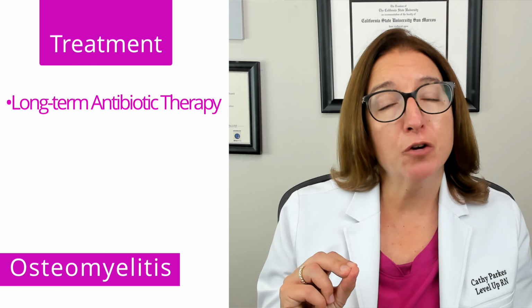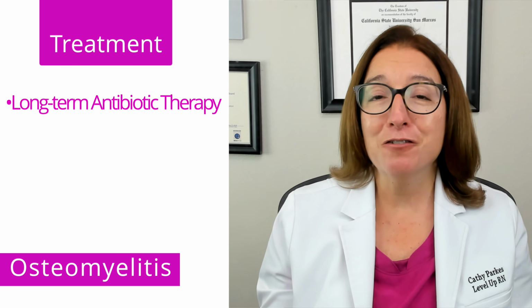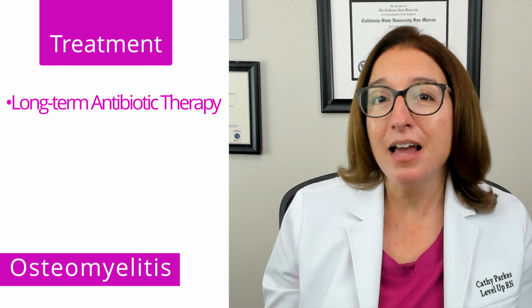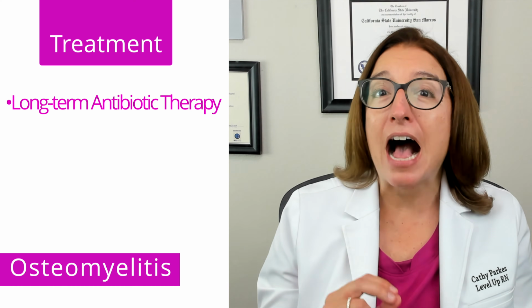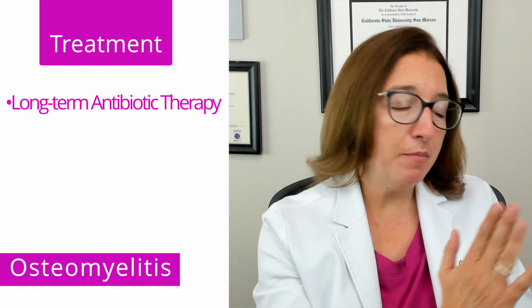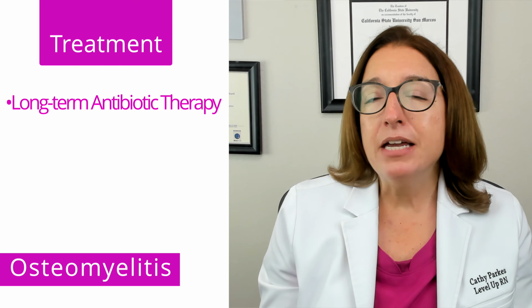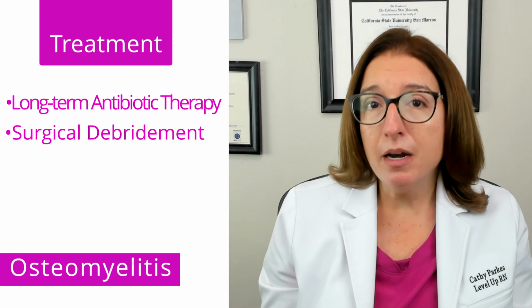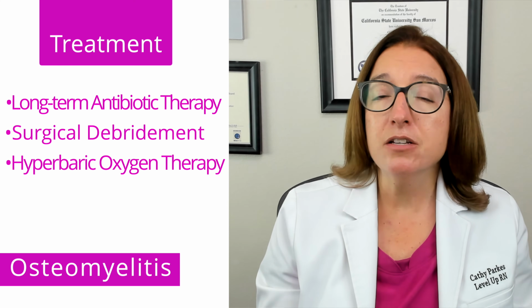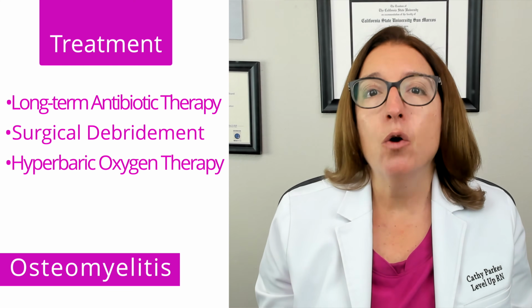It will also cause an increase in white blood cells. An X-ray and bone scan can be used to diagnose this disorder, and treatment includes long-term antibiotic therapy. So I've cared for a lot of patients with osteomyelitis, and many of them require IV antibiotics that are administered through a PICC line over 4 to 6 weeks. Some patients may require surgical debridement of the bone, and then hyperbaric oxygen therapy is another option when it is available.